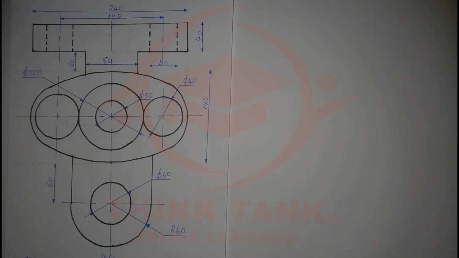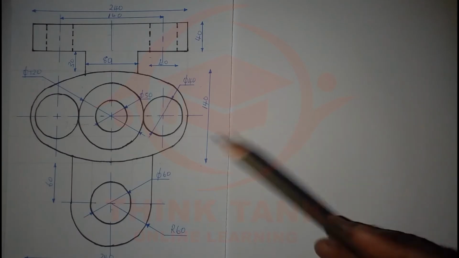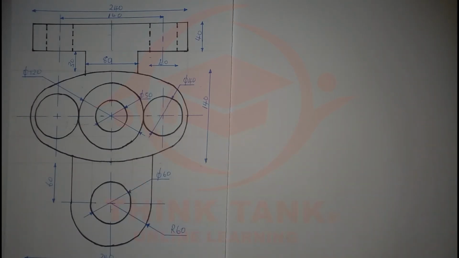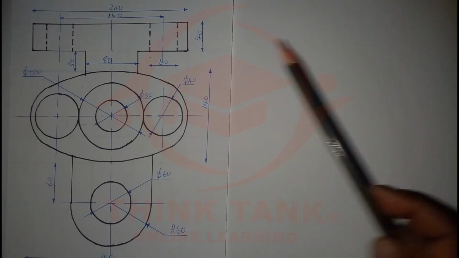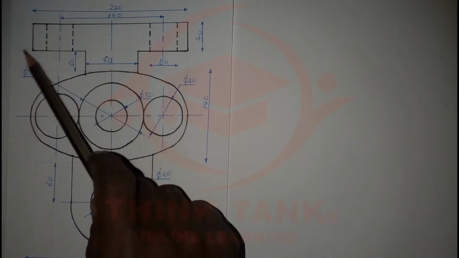Okay, so what am I going to do? I'm going to use 6H for construction. As you can see, my pencils are sharp. I sharpen them using an eraser. I have my canvas, and I also have my set squares. Let's say in an examination, you start with what is, right? So from this diagram, we can all see that this part is just to draw this rectangle.